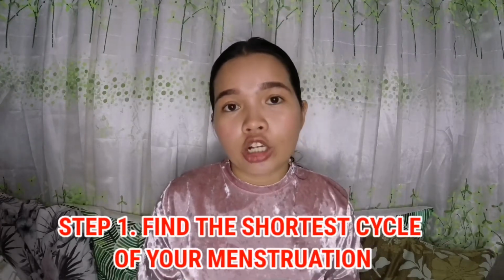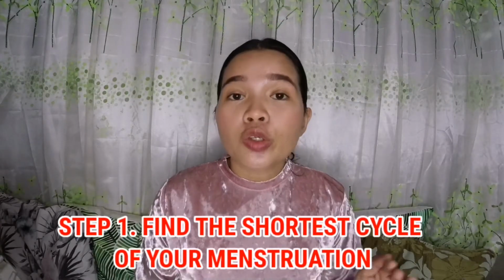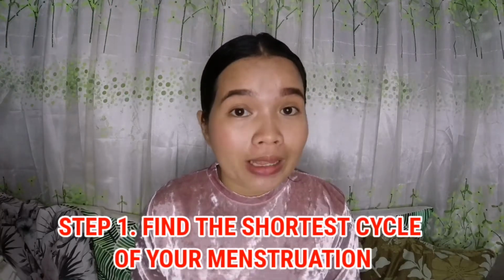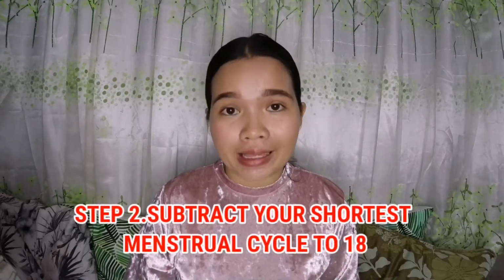First, you have to find the shortest cycle of your menstruation. Say for example that you have 26 days in your cycle. That might be your shortest menstrual cycle, because like I said, 27 up is accurate for the rhythm method. So if you have 26 in your menstruation history, consider that as your shortest menstrual cycle, and you have to subtract 18 from it.